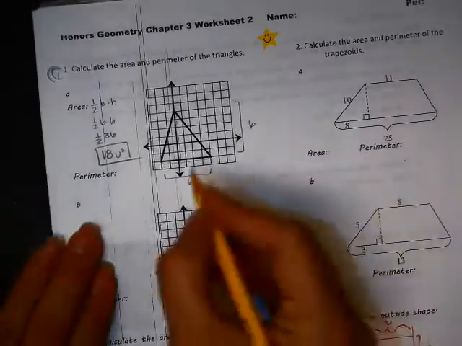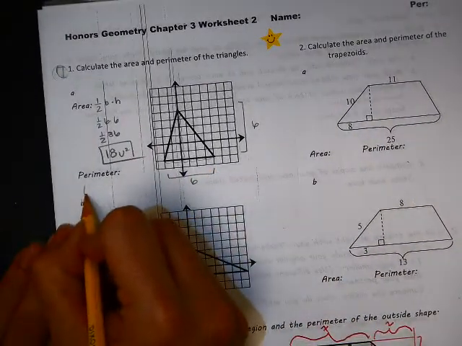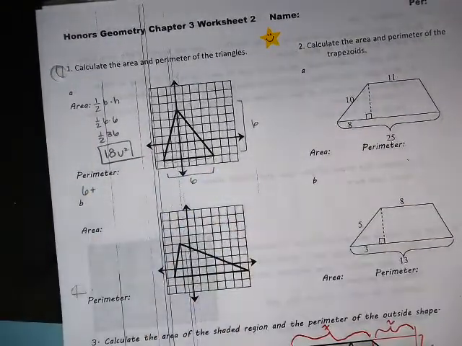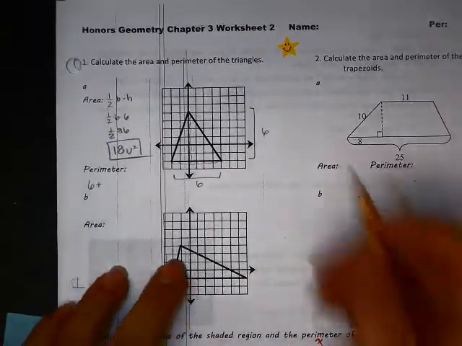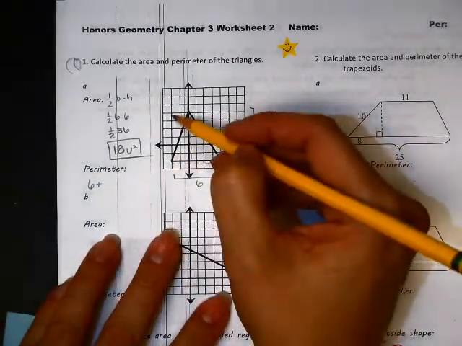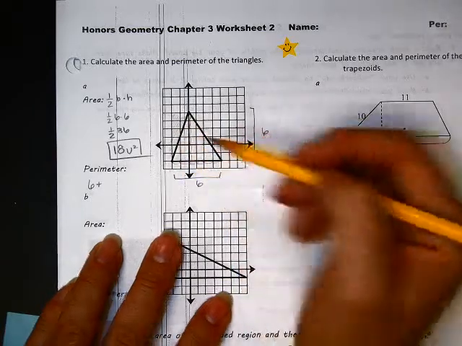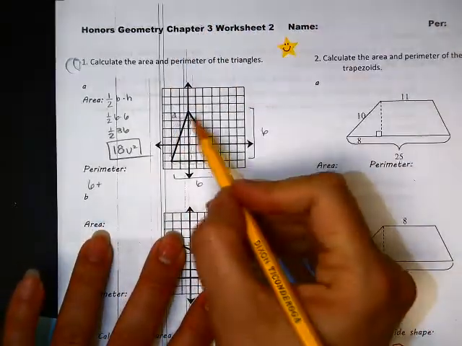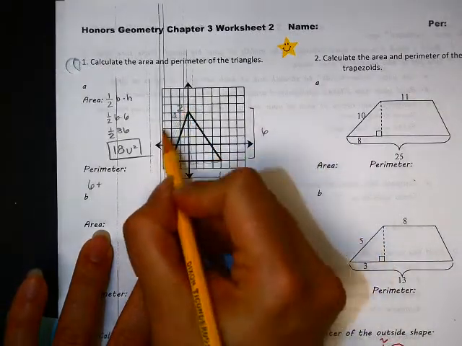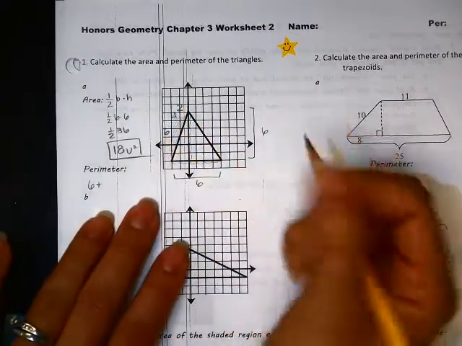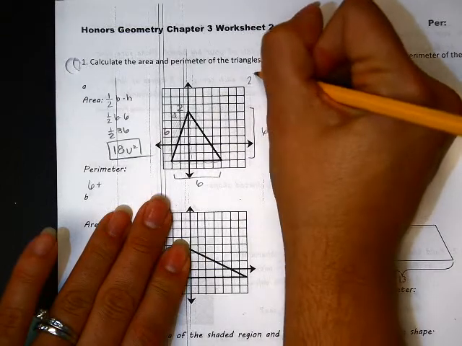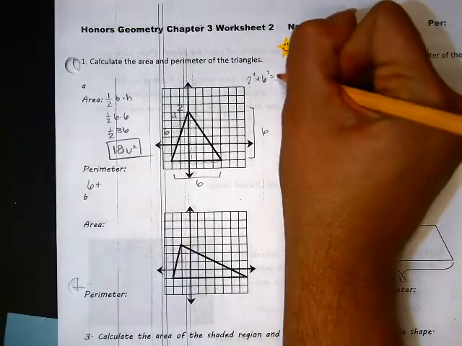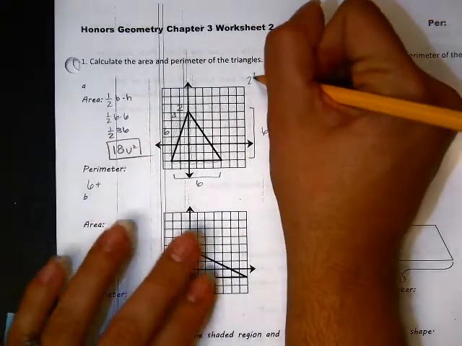For the perimeter, I already have my 6, so I know I'm going to go ahead and add a 6. But I also need these values. The only way to find these values is to go ahead and create a nice little right triangle. This value here is 2, and this value here is 6. So I can use Pythagorean theorem. So we have 2 squared plus 6 squared is equal to c squared. So this is 36 plus 4.